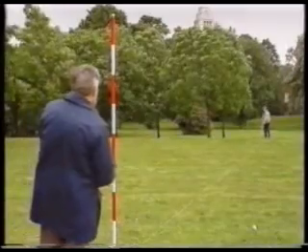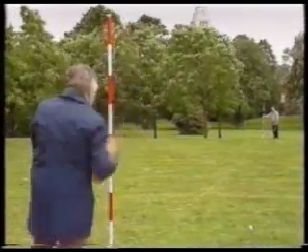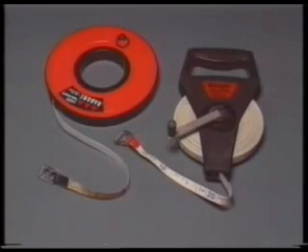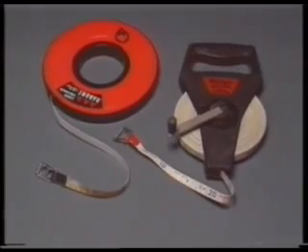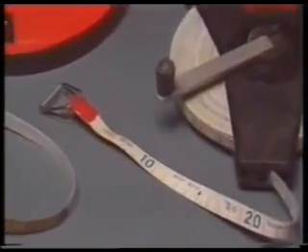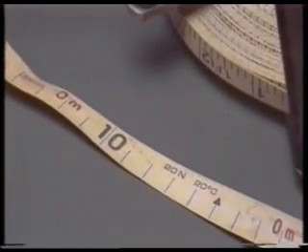Direct distance measurement usually involves laying a tape on the ground surface between the 2 points to be measured. Nowadays, the majority of direct distance measurement is carried out using either synthetic or steel tapes. These come in various lengths. 20 meters, 30 meters, 50 meters, and 100 meters are all available. Synthetic tapes are made of fiberglass, plastic, or a similar material, and are usually graduated every 10 millimeters.